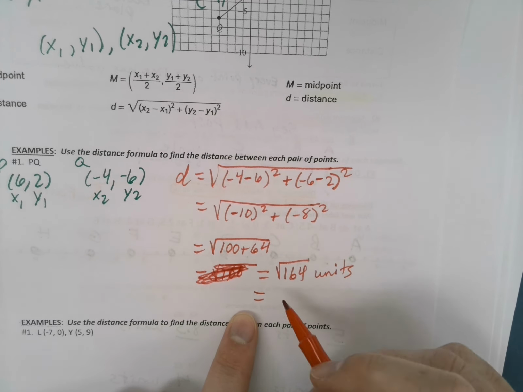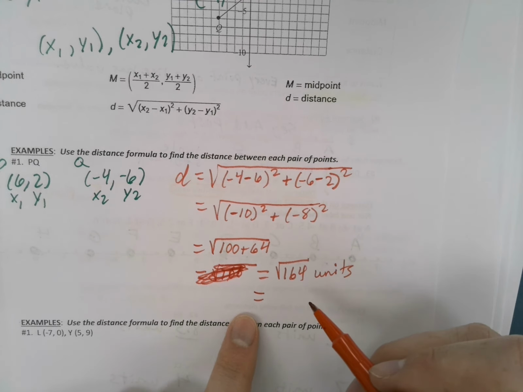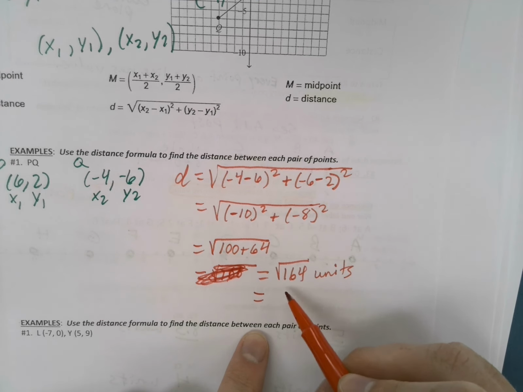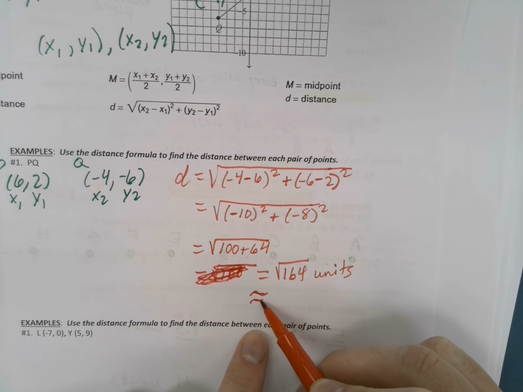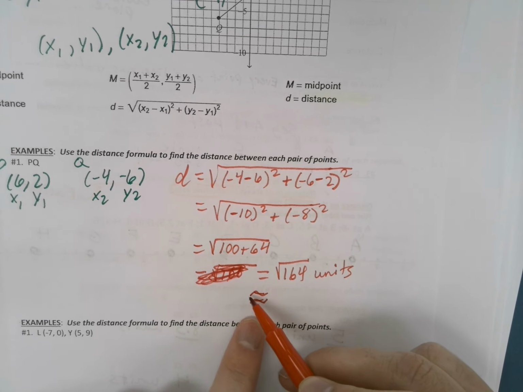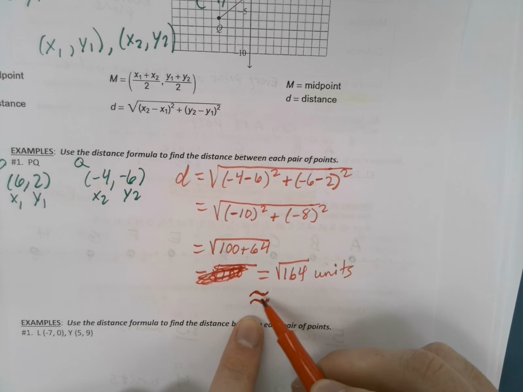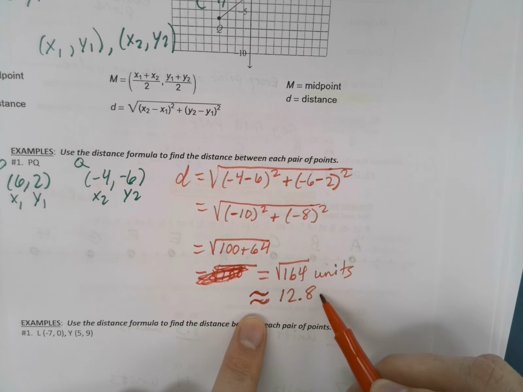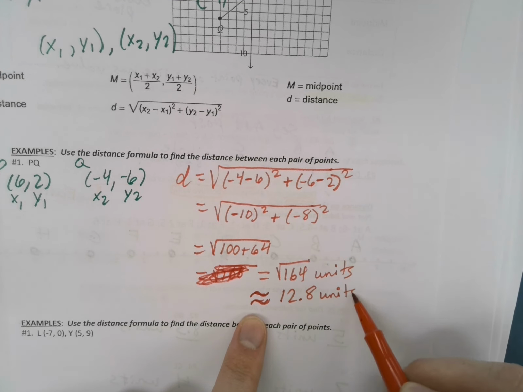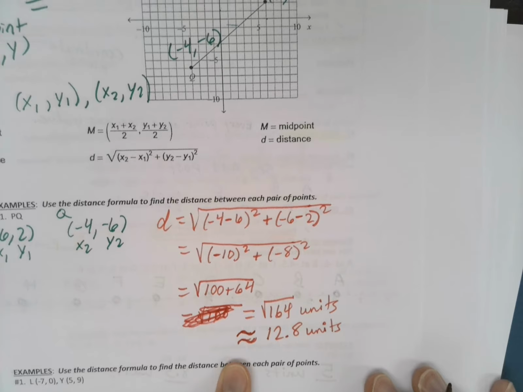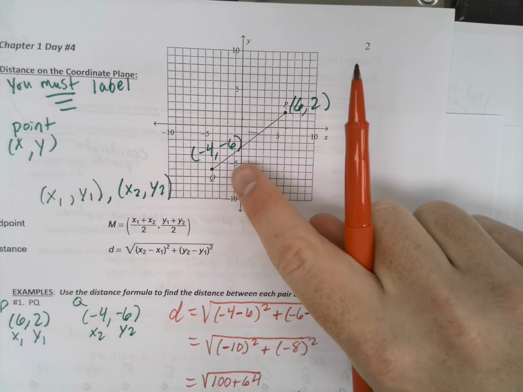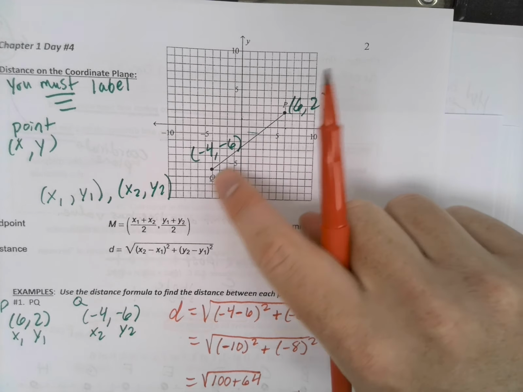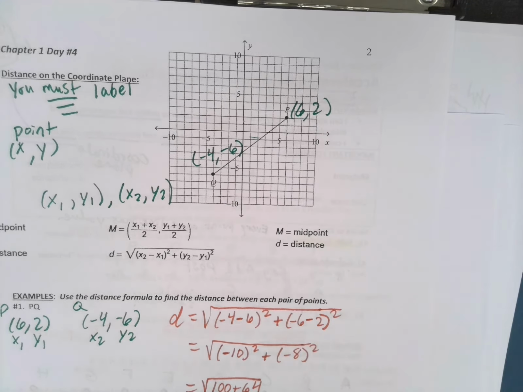The square root of 164, and I'll round that to the 10th, so to the first decimal point. And when I do, this isn't an exact answer, it's an approximate answer, so I'm going to use these wavy approximate signs. We get 12.8 units. So we can look up here and say, okay, from P to Q is about 12.8 units, close to 13 units apart.